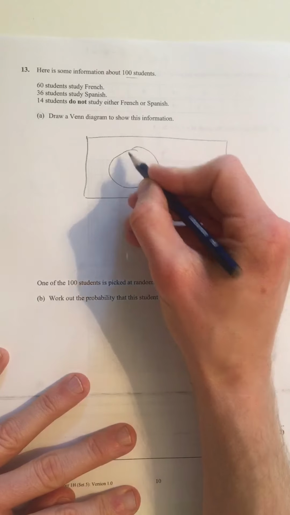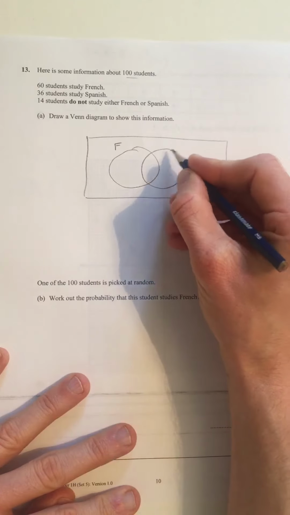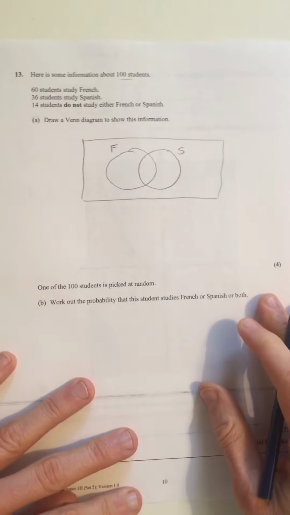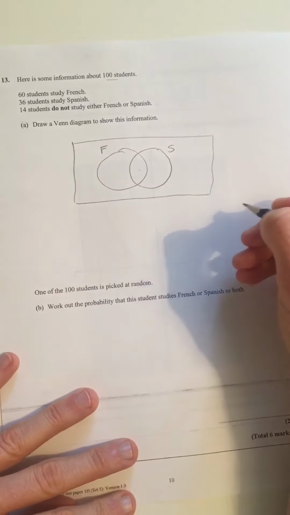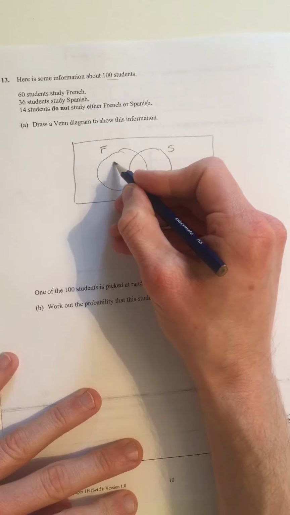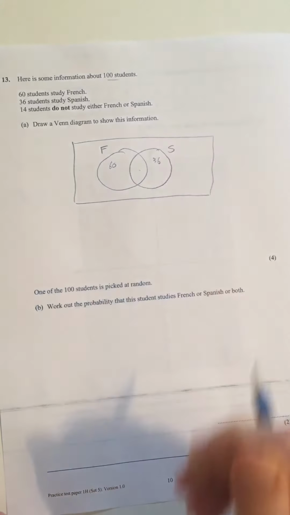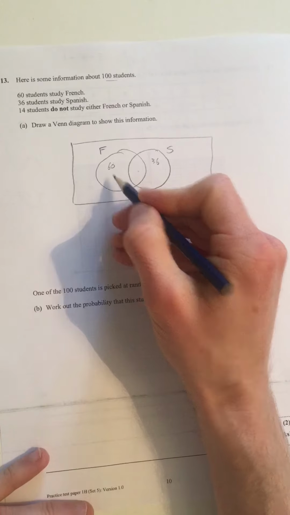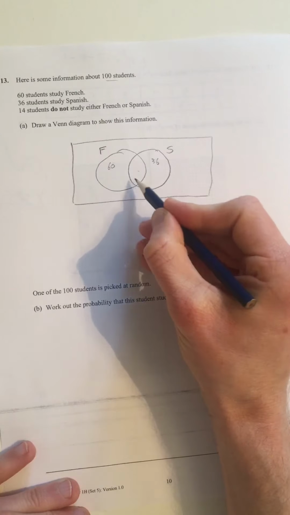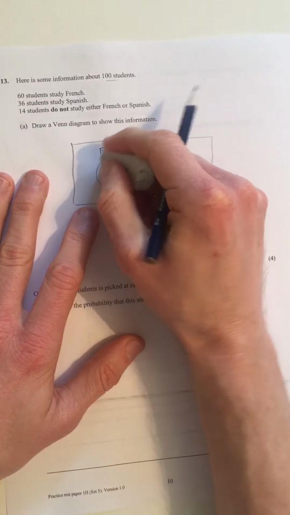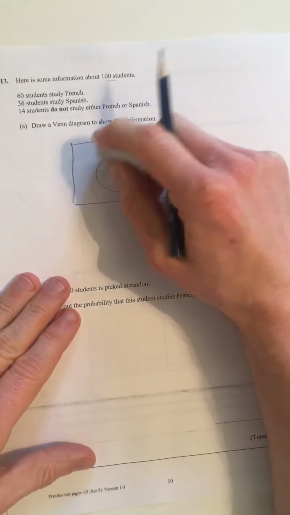We'll have a circle here that represents French and a circle over here that represents Spanish. Now the key thing here is that we have to think about the middle. If you just straight away put 60 here, which I know a lot of people would do, they'd put 60 there, they'd put 36 there, and then it would all go wrong. This is not 60. The whole thing here is 60, and the whole thing here is 36. You do not fill these numbers in until we know about the middle term, the middle region.